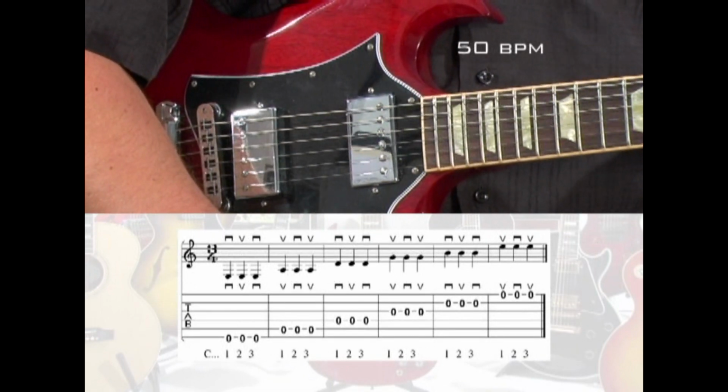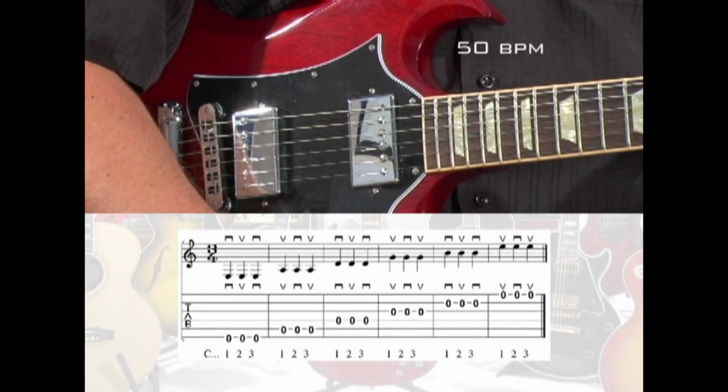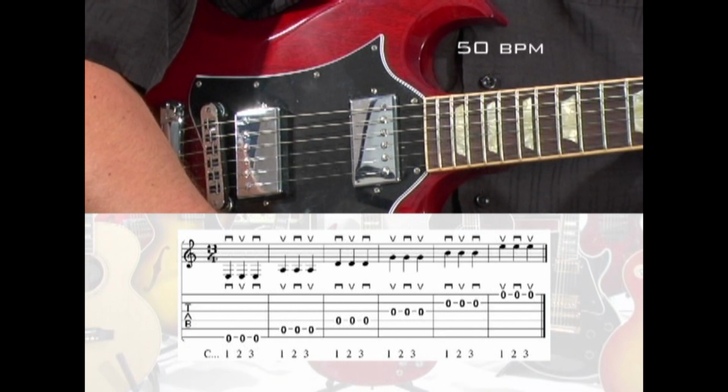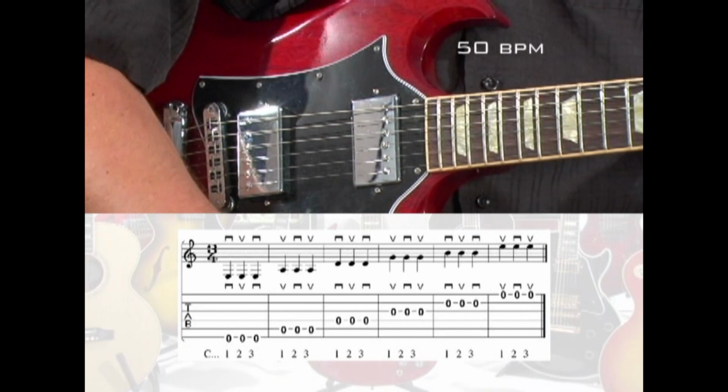The next picking exercise is written in 3/4 timing using quarter notes. There are 3 beats per measure. The metronome is set at 50 beats per minute. The count is 1, 2, 3, 1, 2, 3.